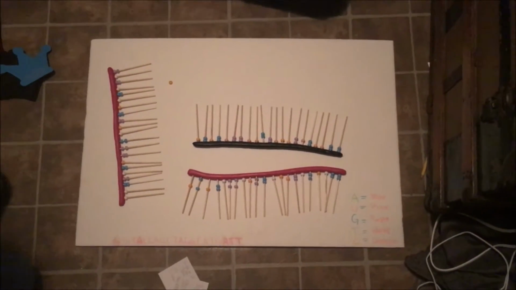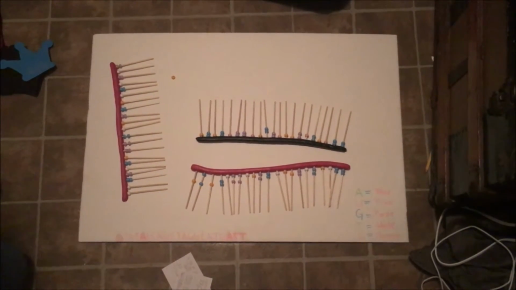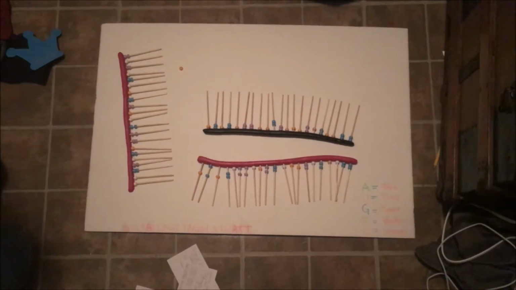So it does happen, and that can alter your DNA code and cause a lot of problems.